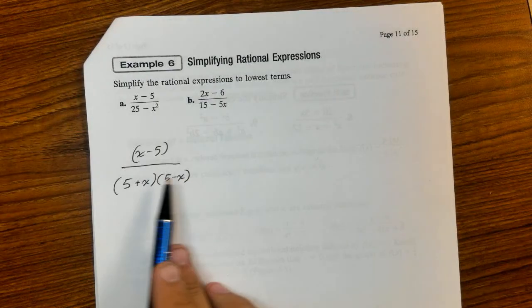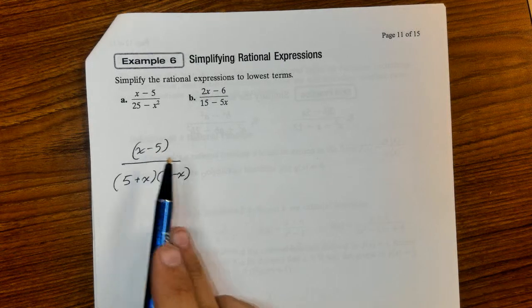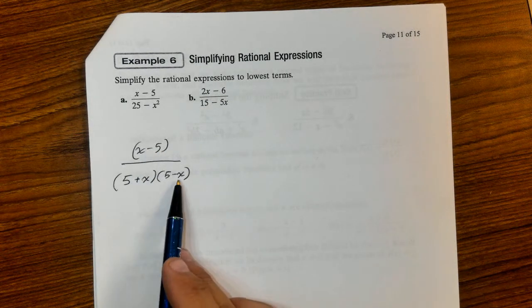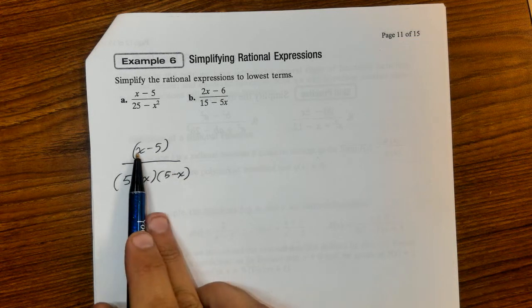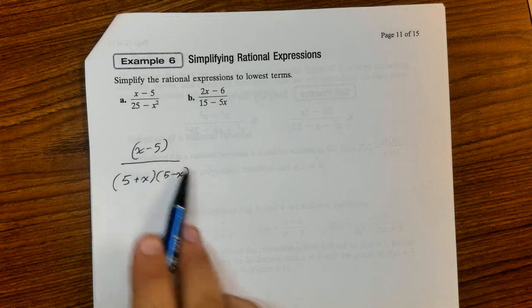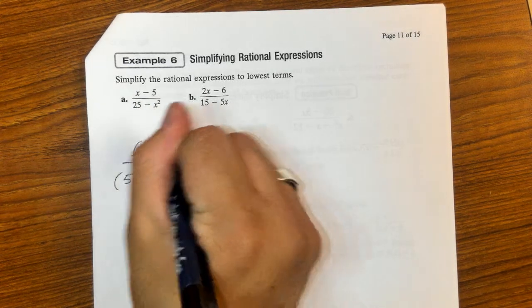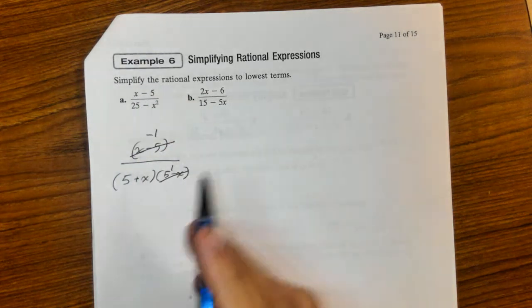And I want you to notice that x minus 5 and negative x plus 5 are opposites of each other. Here the x is positive, here it's negative. Here the 5 is negative, here it's positive. So these two factors are opposites of each other. They do simplify, but they simplify to negative 1 over 1.